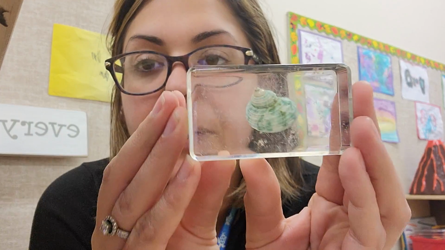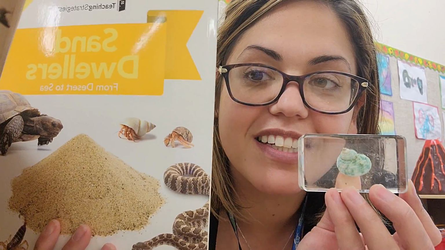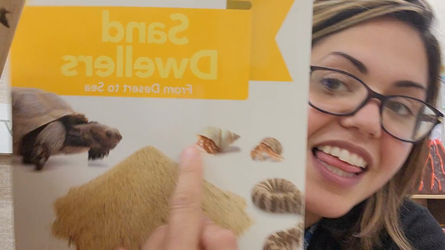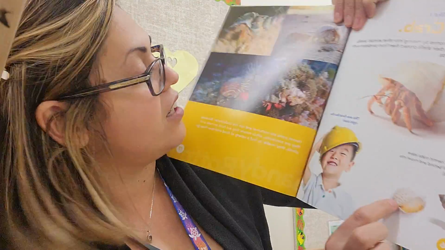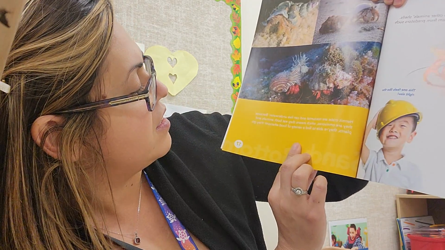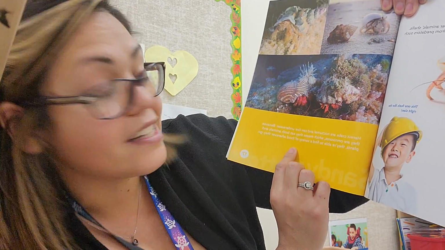Does anybody remember what critter crawls into another shell? I'll give you a hint. It's on the front page of Sand Dwellers. Do you remember from the book? The hermit crab has a soft body and it climbs into a shell, and that's where it lives to protect itself. Does anybody remember what the hermit crab ate? So it climbs into the shell, and what does the hermit crab eat? They are omnivores. They eat both animals and plants.